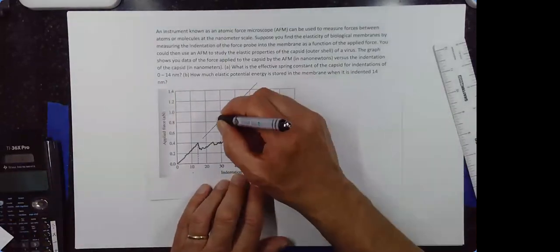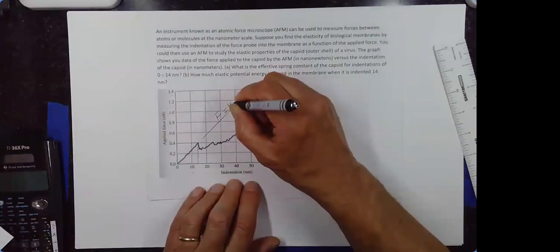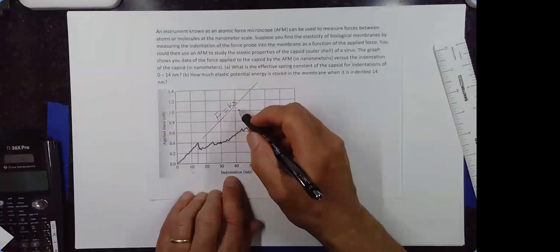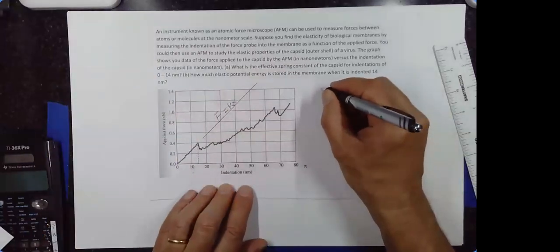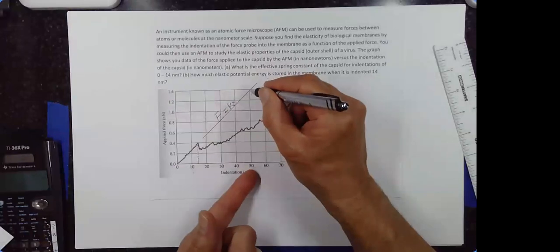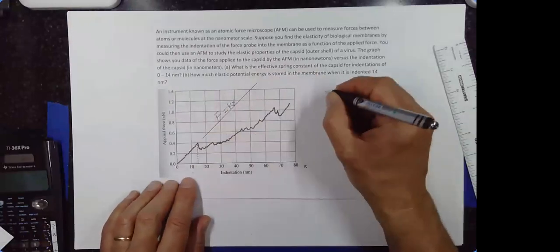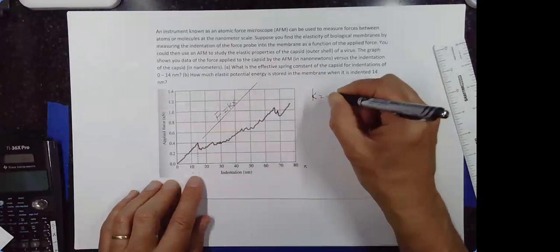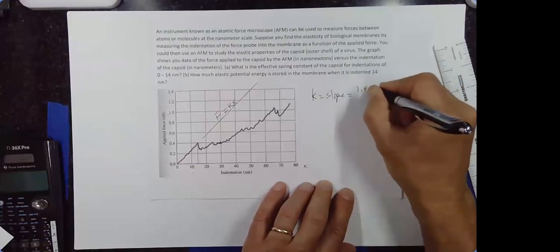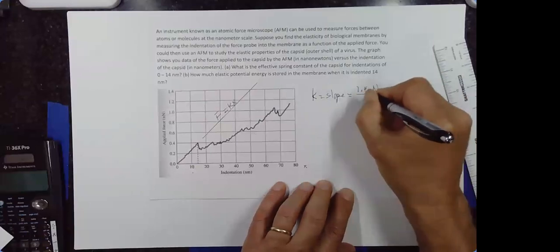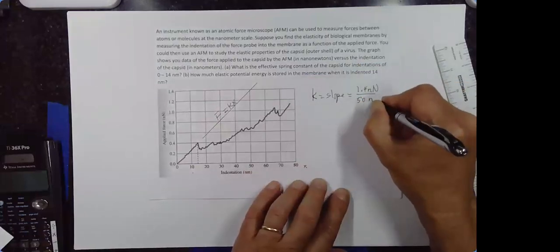So now the reason I want to get that slope is because the applied force here is going to equal the effective spring constant times the indentation amount, if we think of this as the x direction here. So K is going to be the slope of that line. And because I extended it out, I'll make a smaller error in guessing what these things are than if I had not done that. So the slope of this thing will equal 1.4 nanonewtons divided by 50 nanometers.